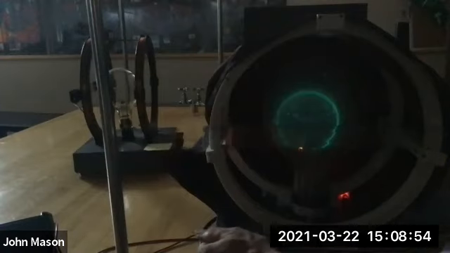I'm going to hold my eye at a fixed length of 30 centimeters away, and I'll measure the radius of this orbit. Oh, my ruler's backwards. Here we go.